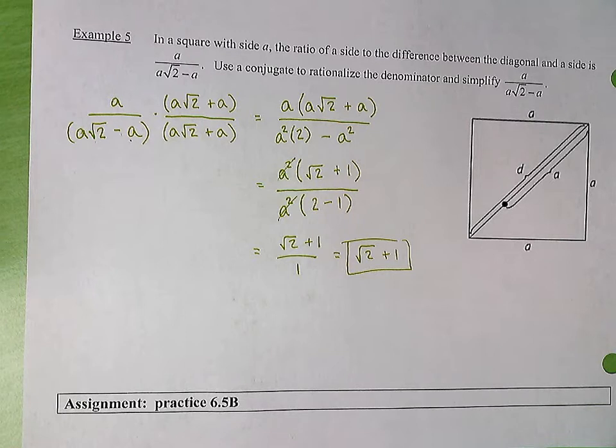I want you guys to finish the assignment from yesterday. I'm going to give you today's too. I'm going to give you time tomorrow to work on both if you didn't finish them. This one is not as long.